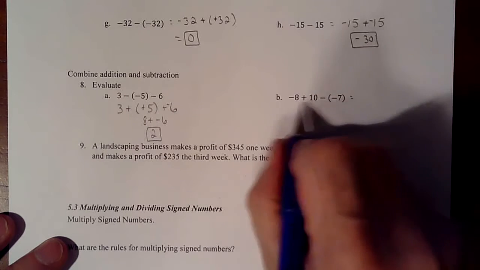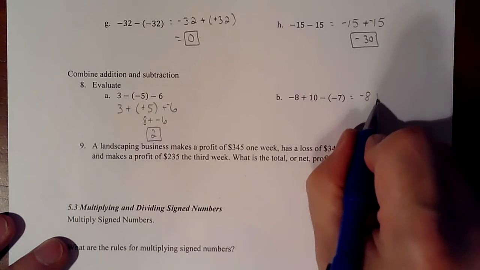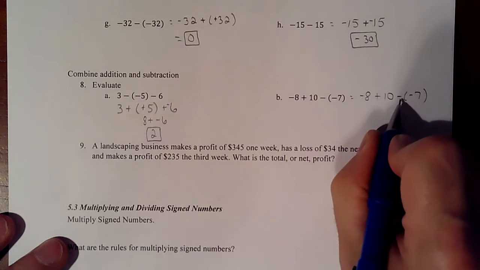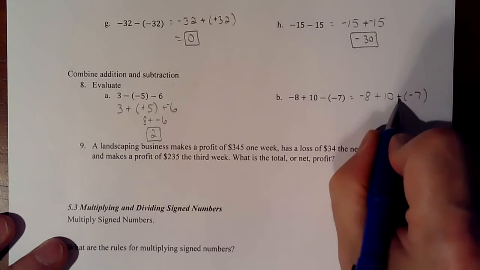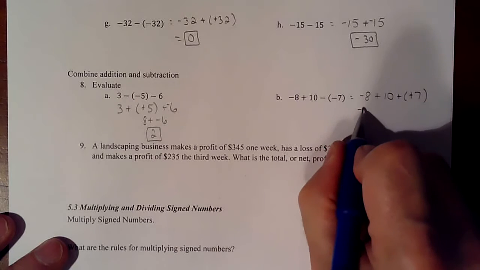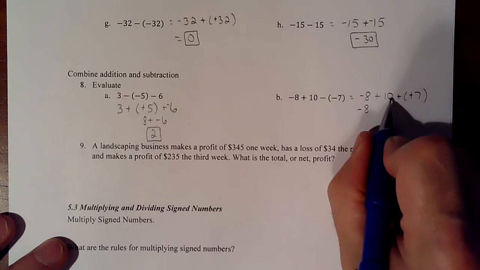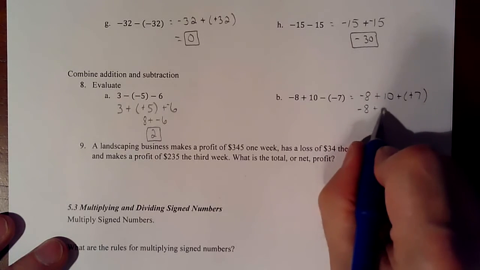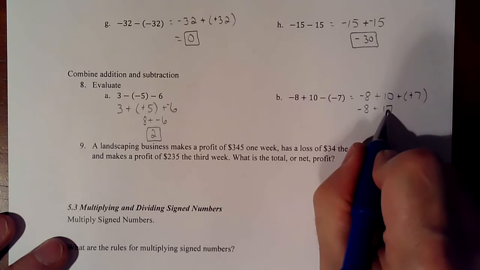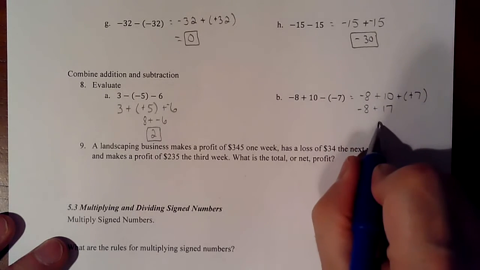Same thing here. Let me rewrite some stuff. I got a -8 plus a 10 minus a -7. Any subtraction I have, I'm going to add the opposite. So I have a 10 and a 7 that can go together. That's 17. And then I have more positives than negatives by 9.